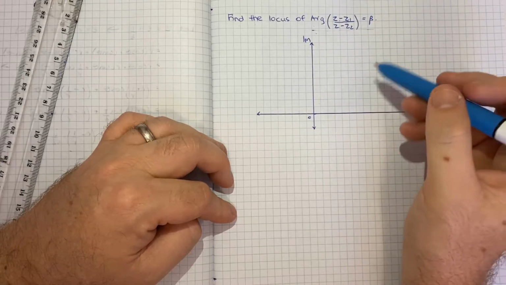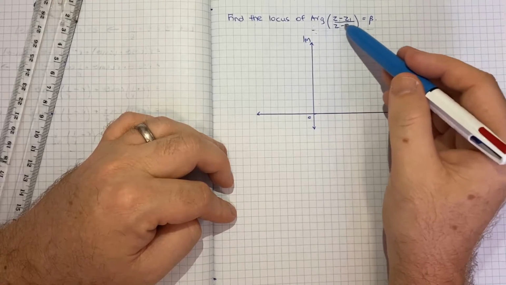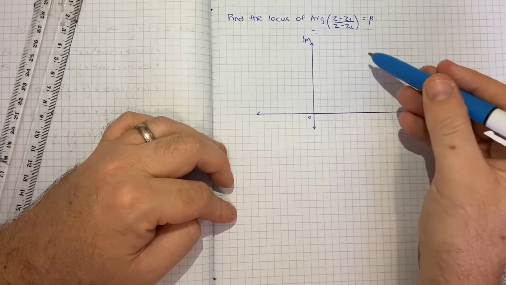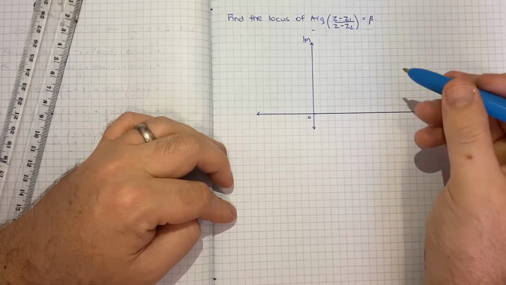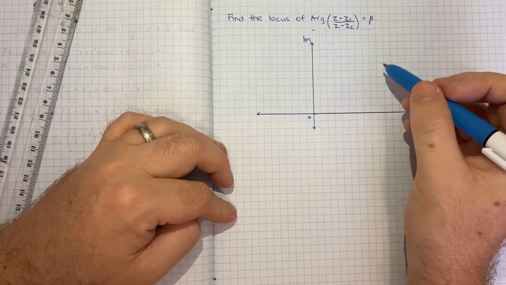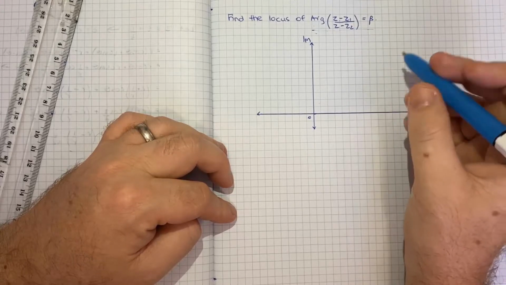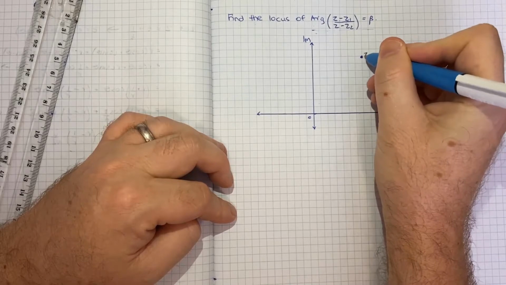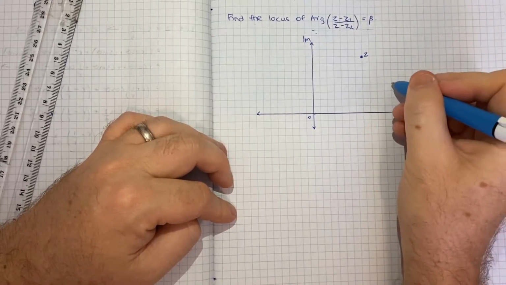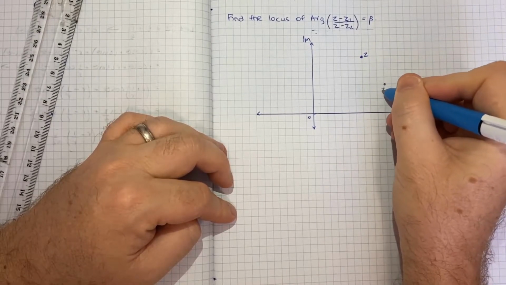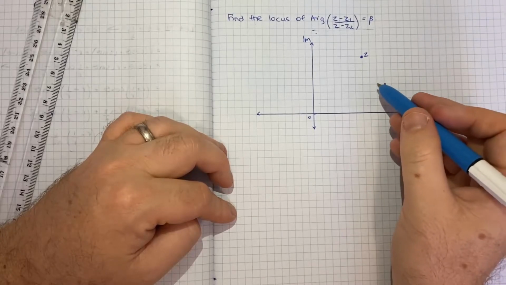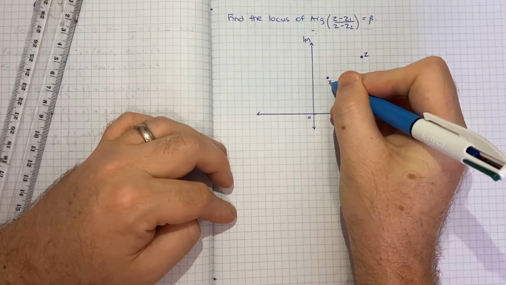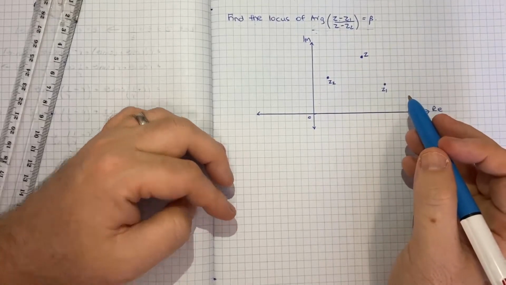So a natural place to start would be to just plot these three points that we're dealing with, z, z1 and z2. It doesn't really matter precisely where you put them because we're not specifically told what their definition is. So I'll put z here, maybe I'll put z1 here, and maybe I'll put z2 here. It really isn't critical where you put them.